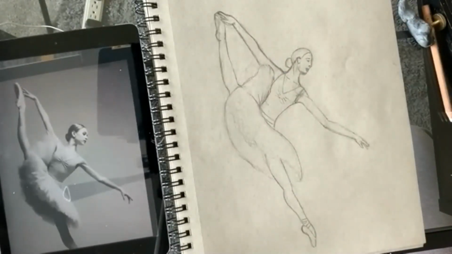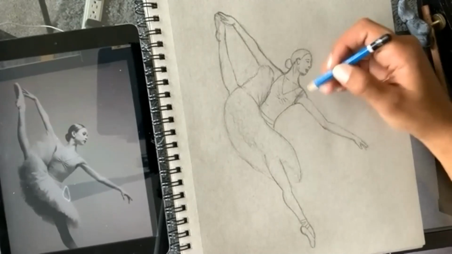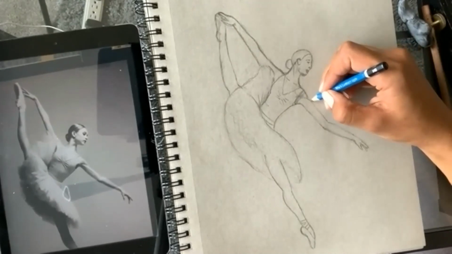So really look at each line. Is it curved? Is it straight?